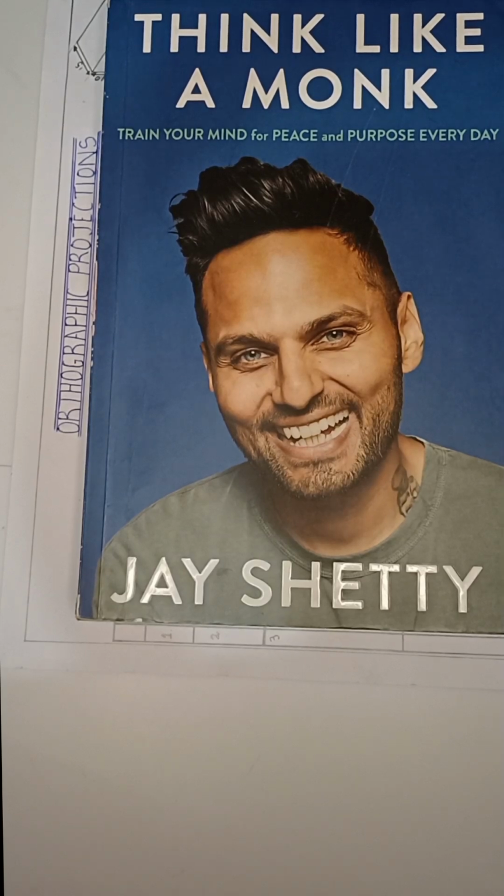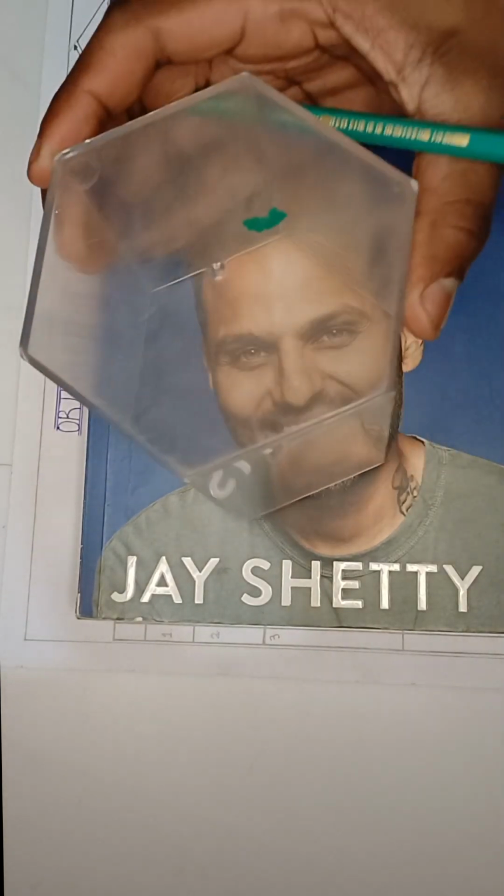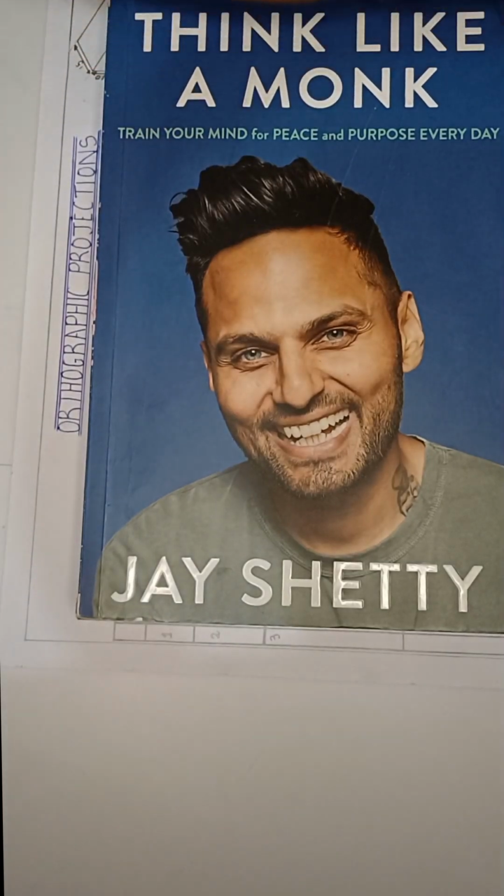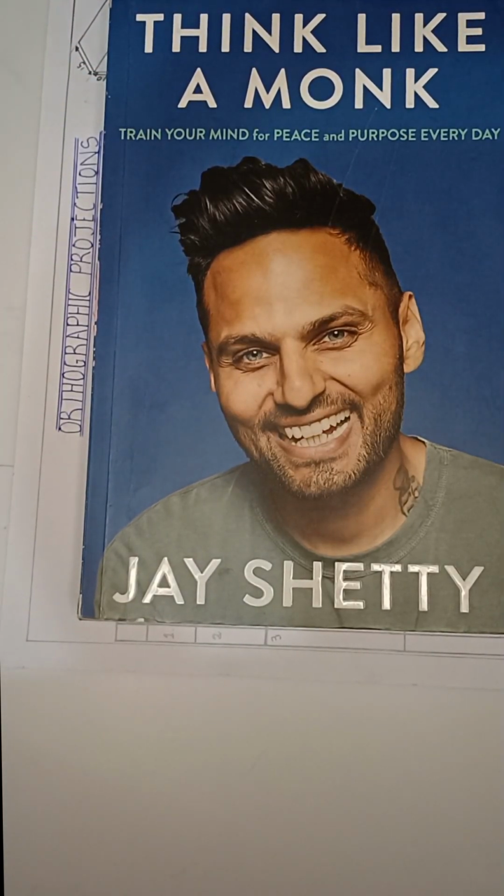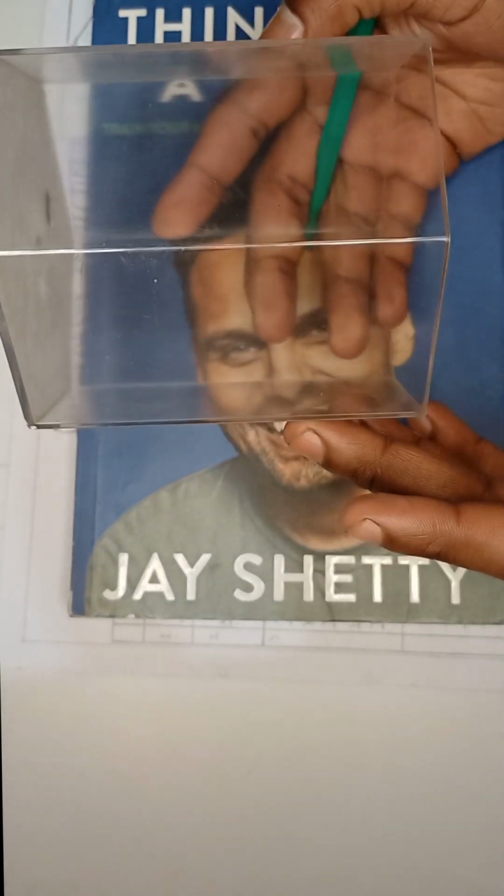Simply, orthographic projection is a method of representing our 3D objects, meaning something like this as an object. We are representing our 3D object in 2D, meaning you are drawing something from different angles like the top, the front and the side, so that someone can understand exactly what it looks like. And then orthographic projections are important because they show all the details of an object.